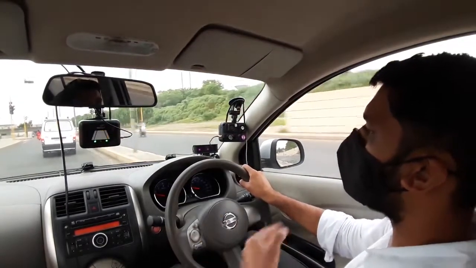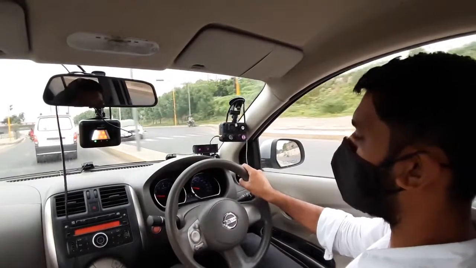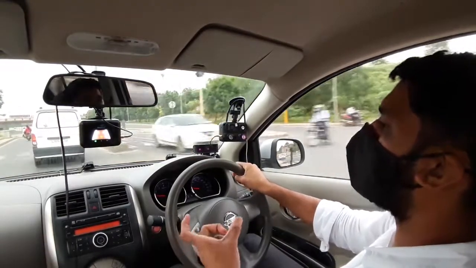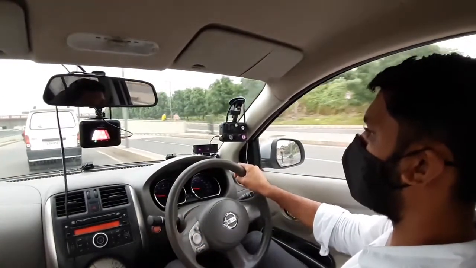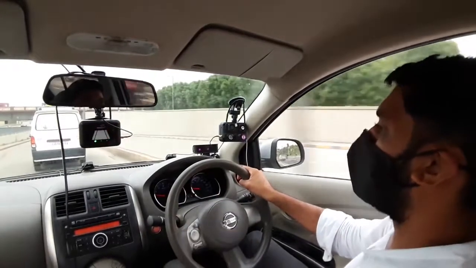So as soon as you move away from the vehicle where it is alerting, it will convert into an orange light, and as soon as you get close to the vehicle again, it will start giving the red light.